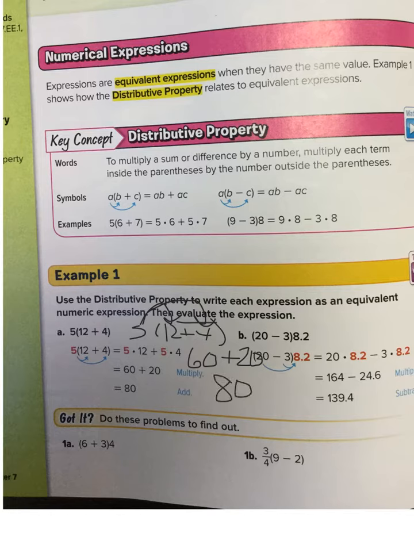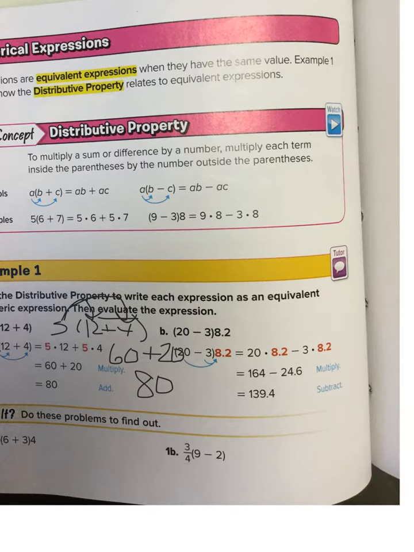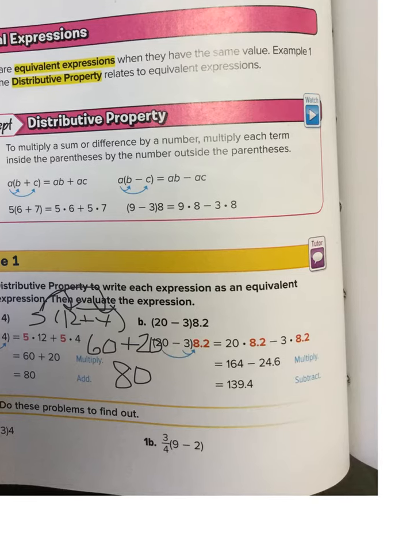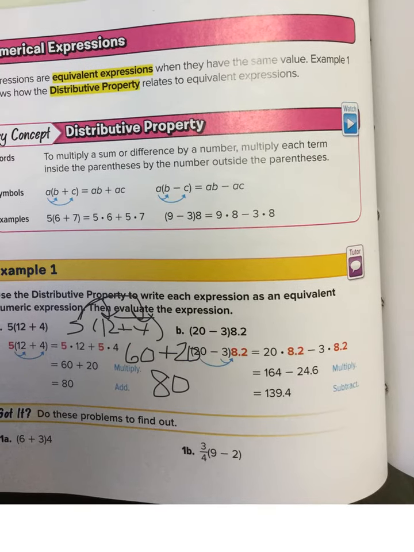If you look at example B, it says we're going to take the 8.2 on the outside and I'm going to distribute it in. So I'm going to take 8.2 times 20, which is 164. I'm going to take 8.2 times 3, which is 24.6. I'm going to add those together and I'm going to get 139.4.